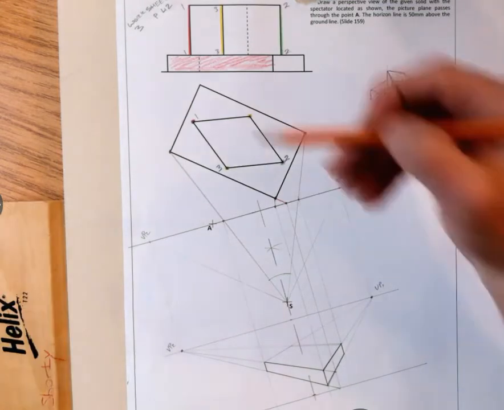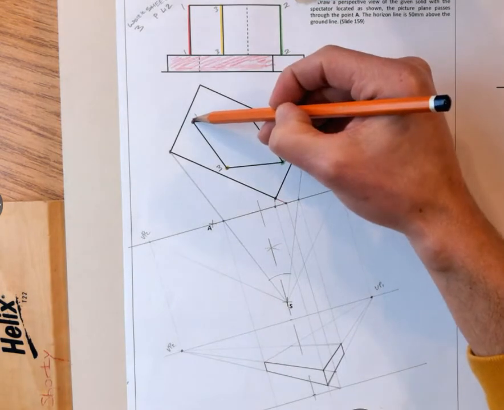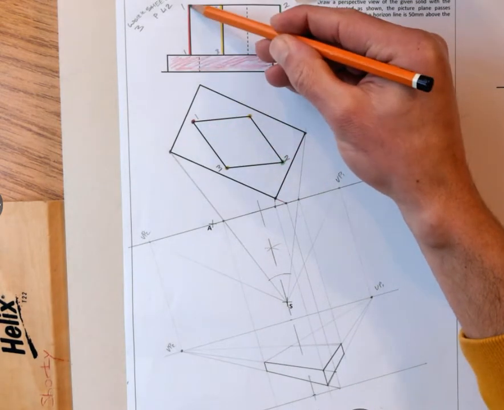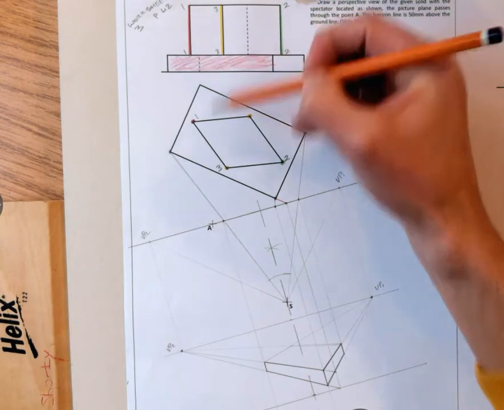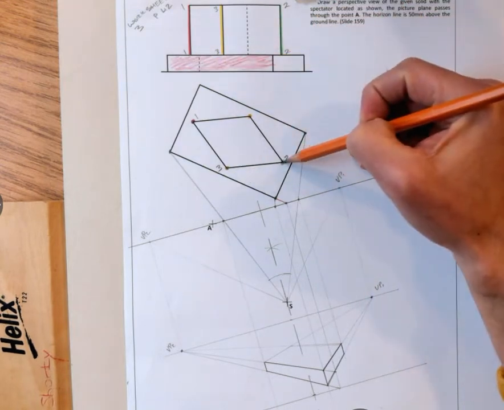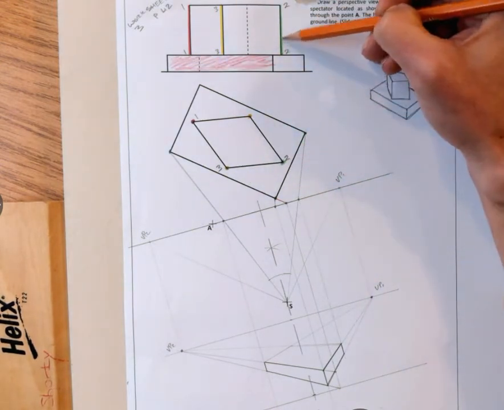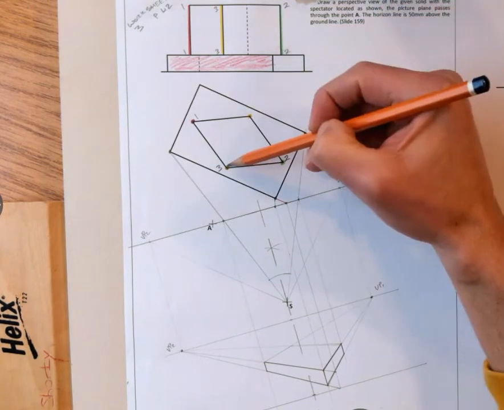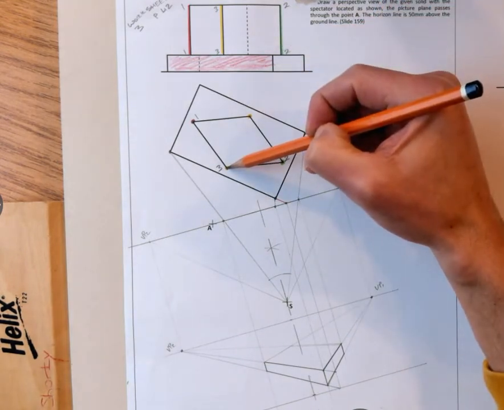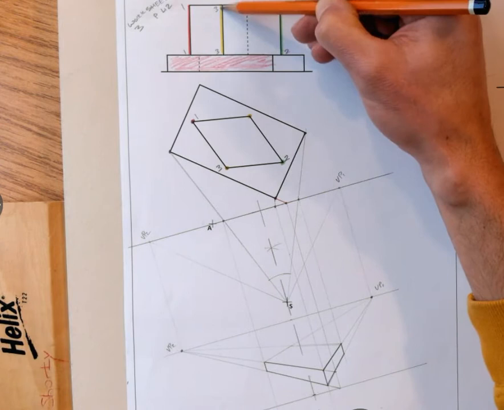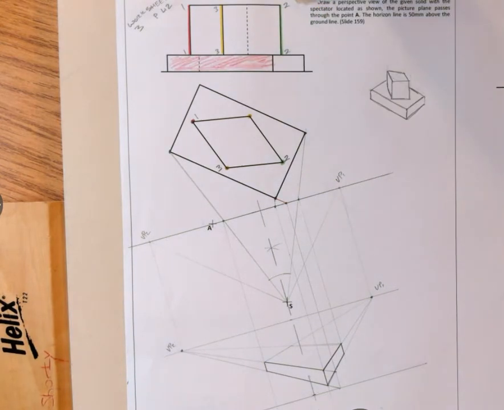I've highlighted each of the lines. So I've got the far corner on the diamond, I've got it in red, it's 1, 1. It's a line 1, 1. The green is number 2, and in elevation it's the line 2, 2. The yellow is the middle one, and in elevation it's line 3, 3. I have to do all of these separately.